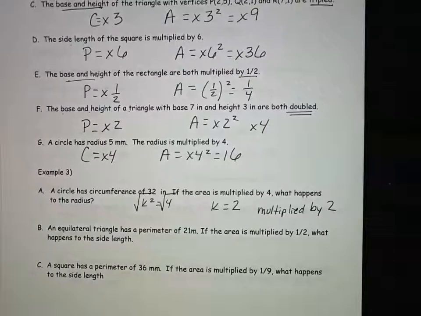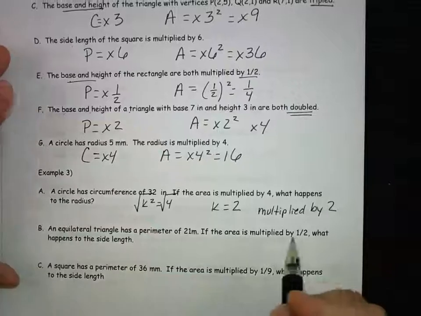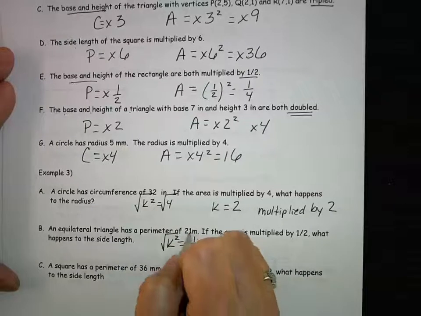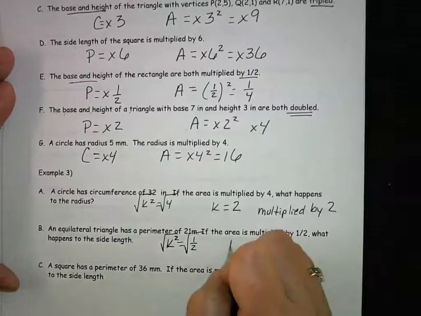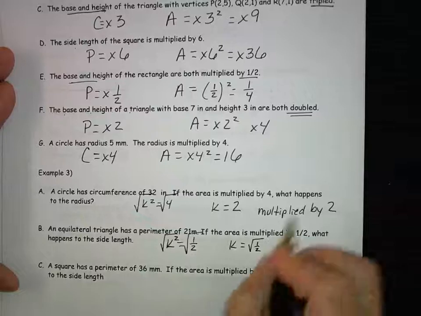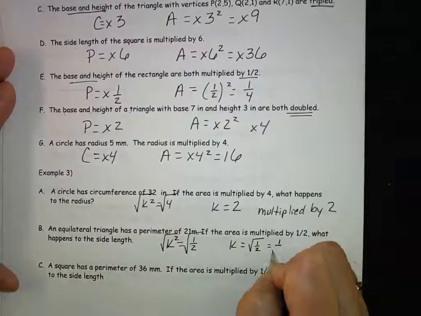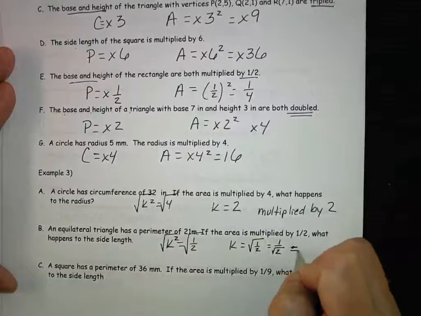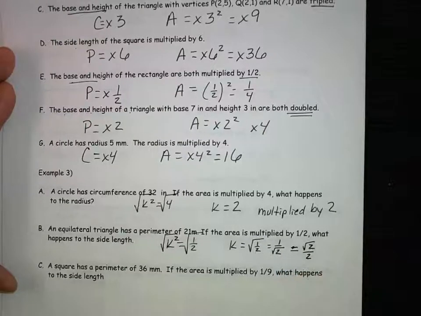Letter B, an equilateral triangle has a perimeter of 21. The area has been multiplied by 1/2. What has happened to the side length? Well, this has been squared, so we need to square root both sides. And so we are left with k equals the square root of 1 over 2. If we simplify that, the square root of 1 is 1, and the 2 stays underneath the square root sign. You can't leave it like that, so your side length has actually been multiplied by square root of 2 over 2.